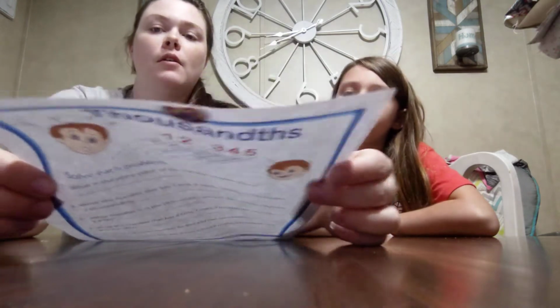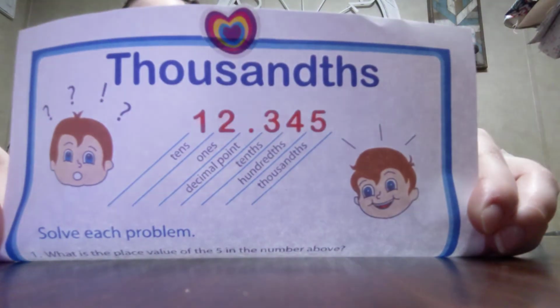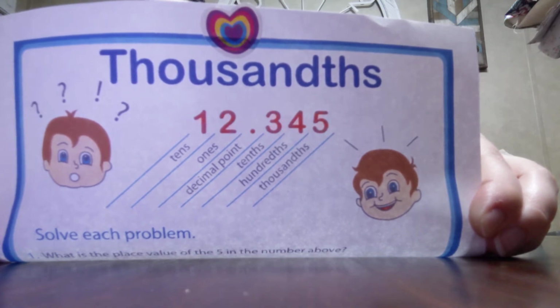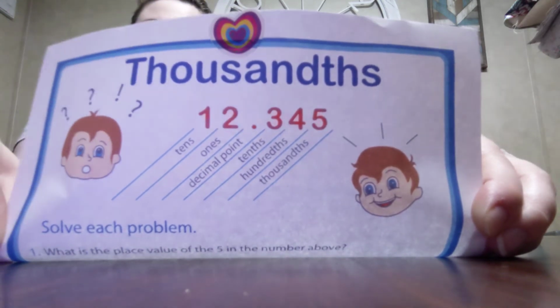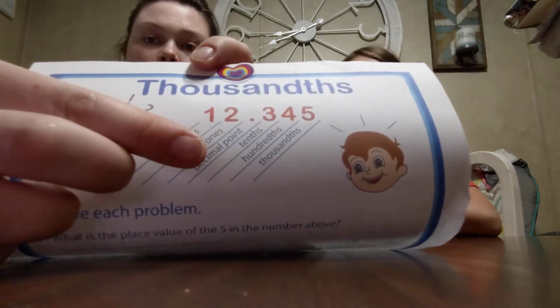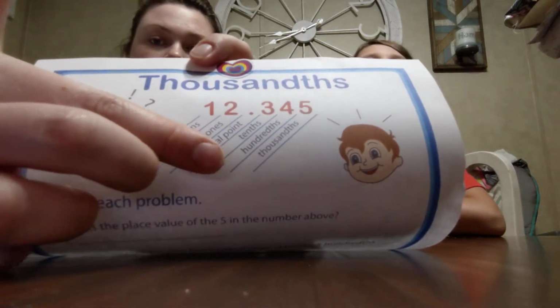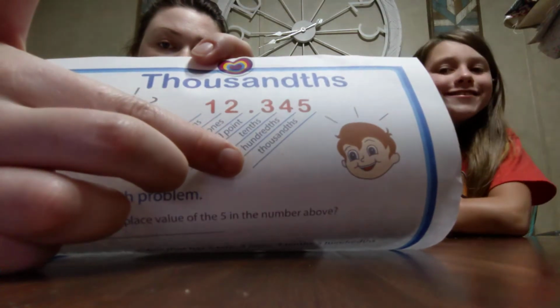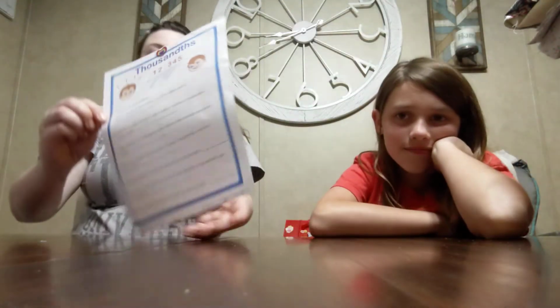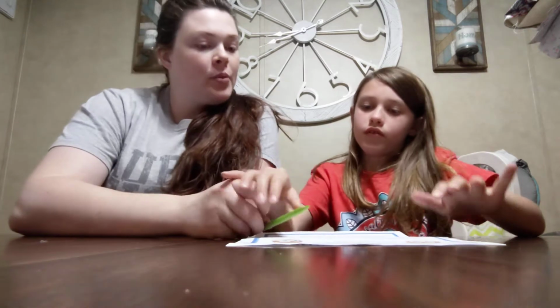So right here we have 12 and 345 thousandths, and that helps her distinguish between where the tens, the ones, the decimal point, the tenths, the hundredths, and the thousandths are. And there's 7 questions that she is going to answer on here. Here's your pencil. Thank you.